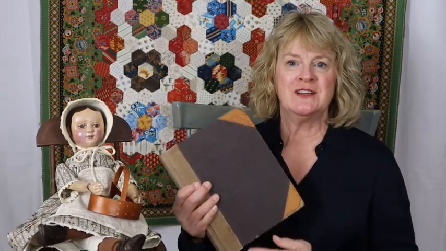So we may not put a lot of stock and value in just the plain everyday sewing that went on, but it went on constantly because sewing was just a necessity for centuries, especially before the sewing machine came in. Hand sewing was just a necessary tool and skill that needed to be learned. And so I feel so privileged to have acquired this plain sewing sampler book. It's from 1893, and it is the work of Minnie Simmons.